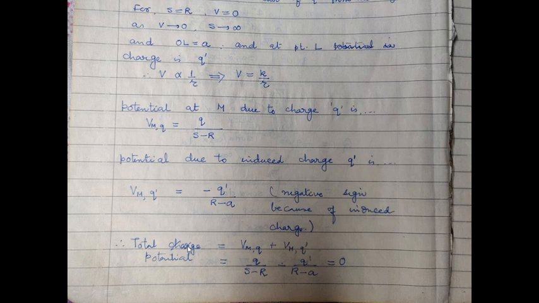Now the total potential at point M is going to be the potential due to the charge Q as well as the potential due to the charge Q dash, and taking the summation: Q upon S minus R, K is common so it is cancelled out, minus Q dash upon R minus A, this is equal to 0 because the potential on the surface of the sphere is 0 everywhere. So this is one equation we have obtained.